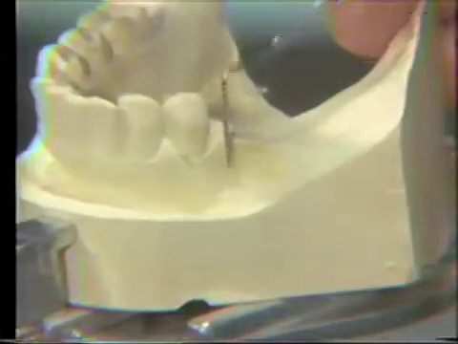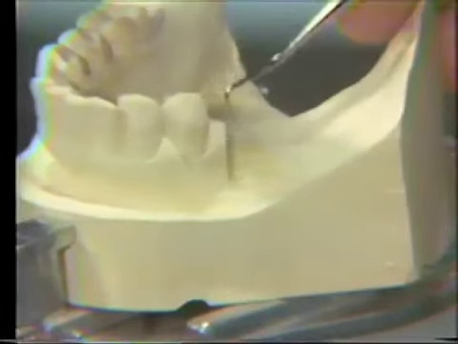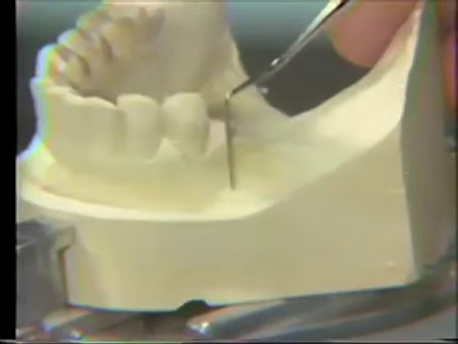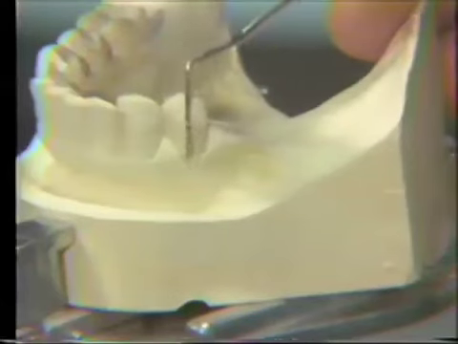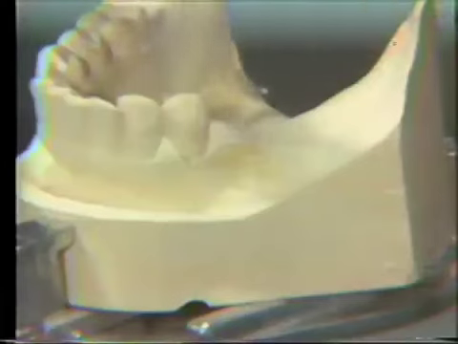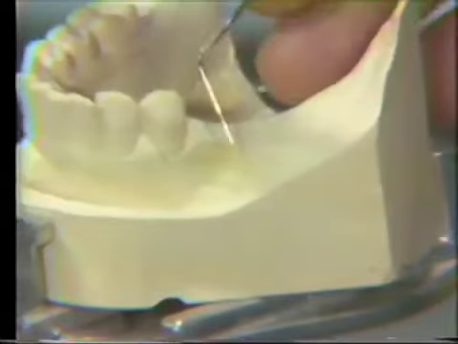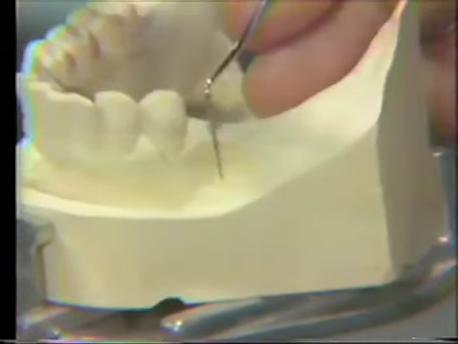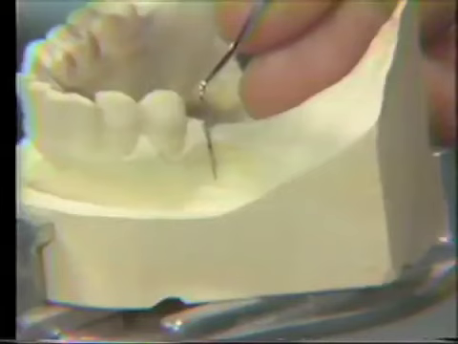If I try to tilt the cast to get around that undercut, I'm going to change all the desirable effects that I have on the hard structure, the remaining teeth. All their curvatures will be for naught, just to get around this one undercut on the soft tissue, and it's just not enough to warrant it.